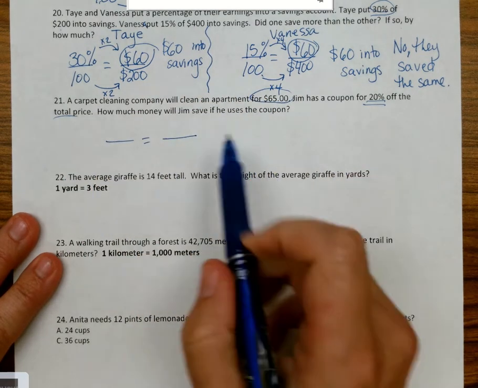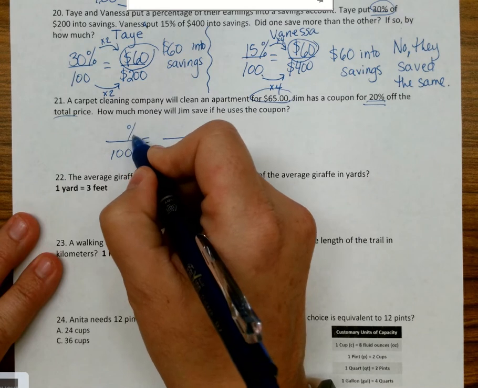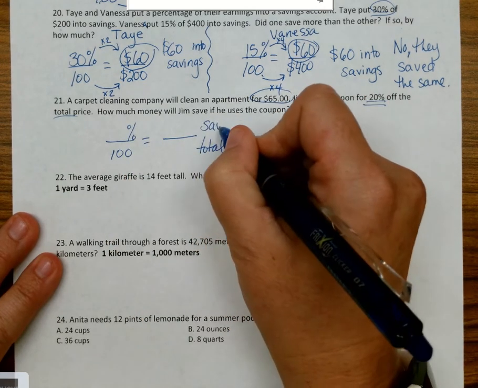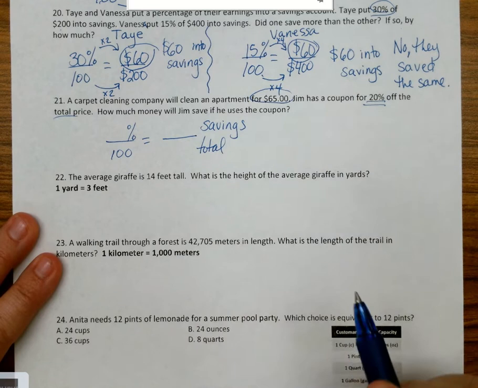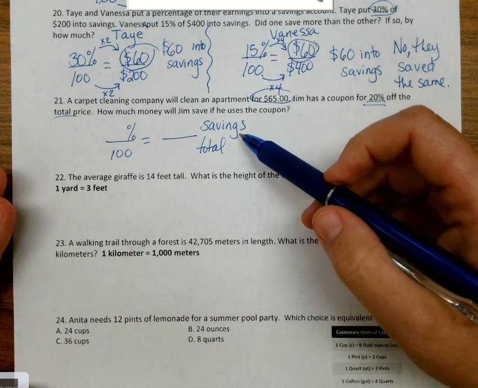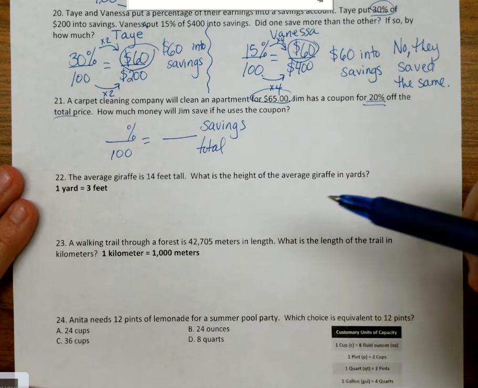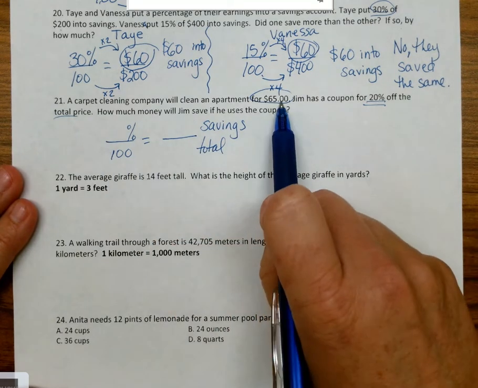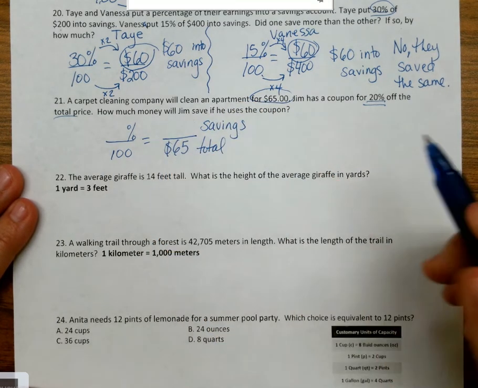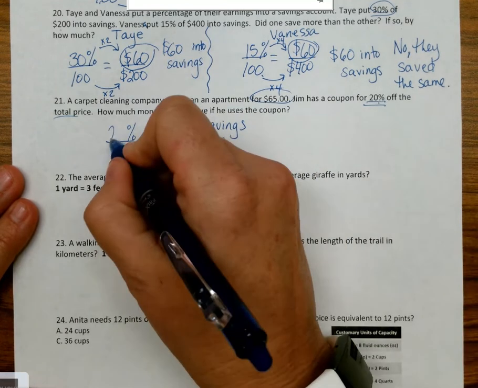So, percent over 100 total, and this time we're going to have savings. So do we know how much his savings were yet, or is that what we're trying to find out? We're trying to find out. So this is the part that we don't know yet. I do know that they normally charge $65. So that's my total. And his coupon is for 20% off. So I can put that there.